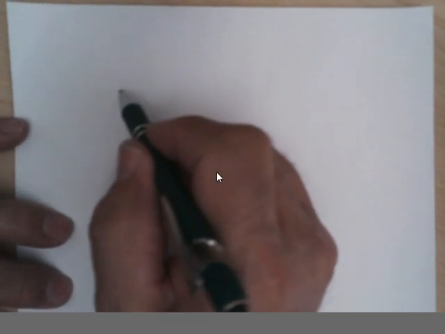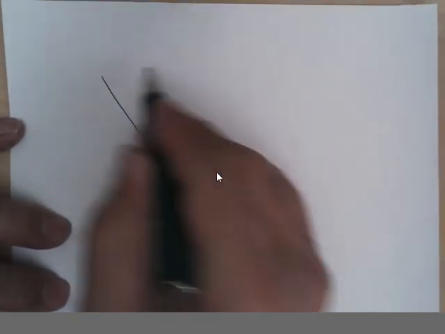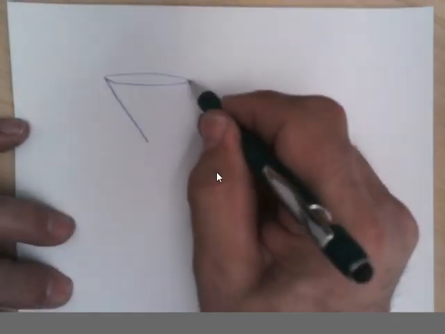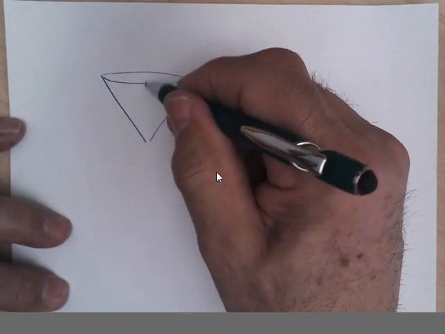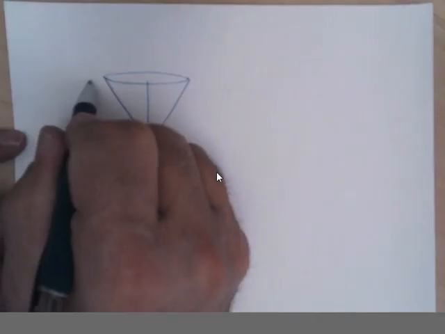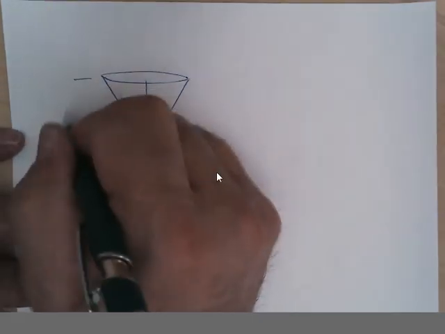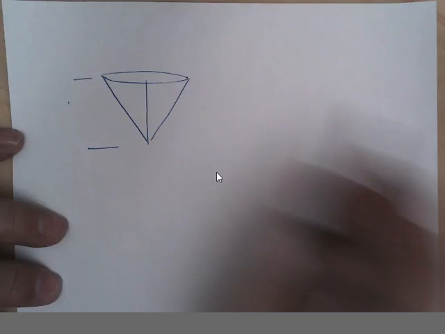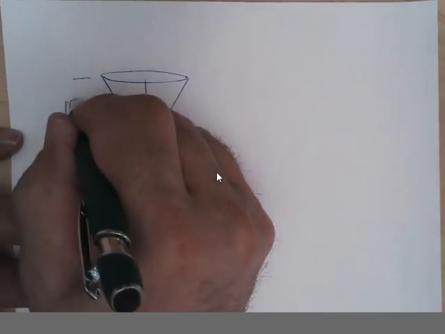Okay, now let's do another one. Let's empty a conical tank. Let's say the tank has a height of, we did 10 feet, let's do 10 meters on this one.